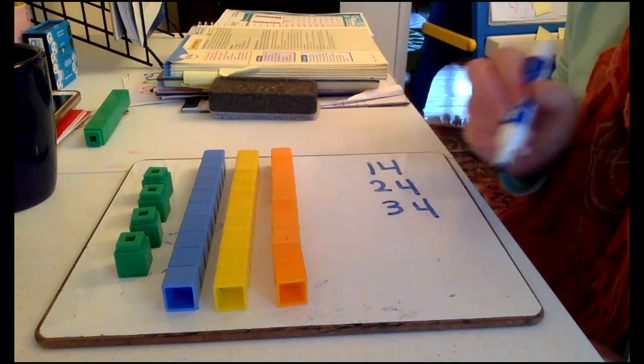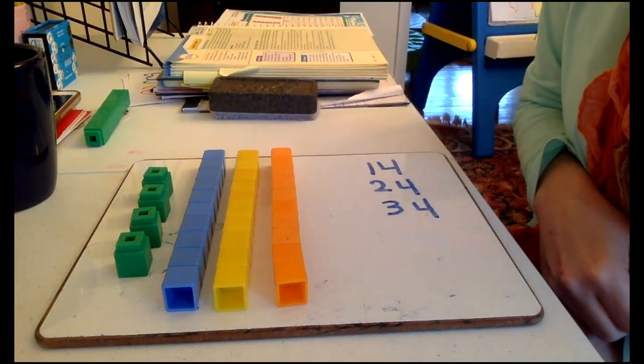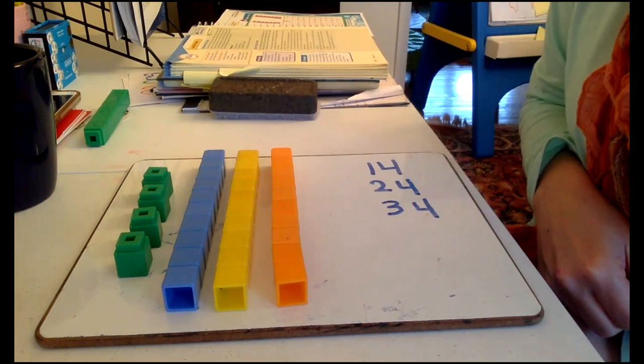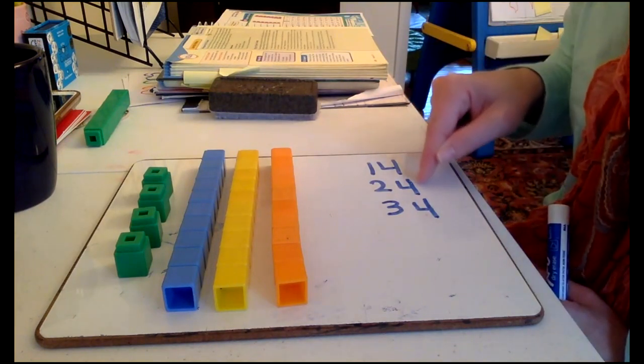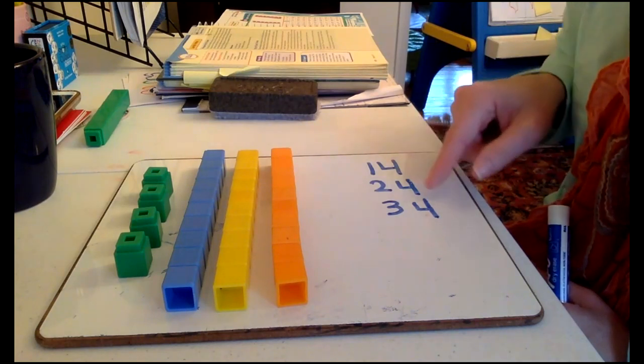What do you notice about these numbers every time I add another 10? What do you notice? I notice that this number is always staying the same. 4, 4, 4.